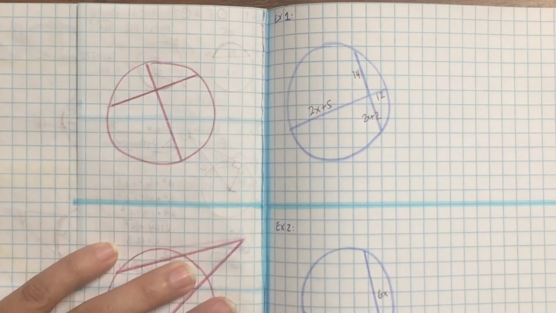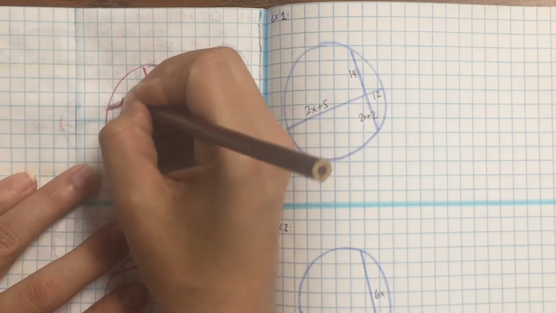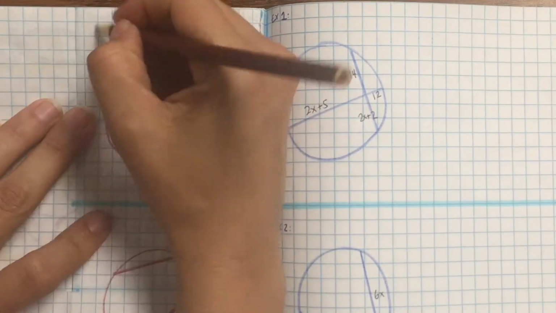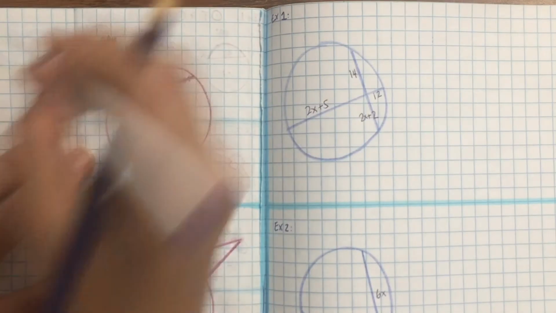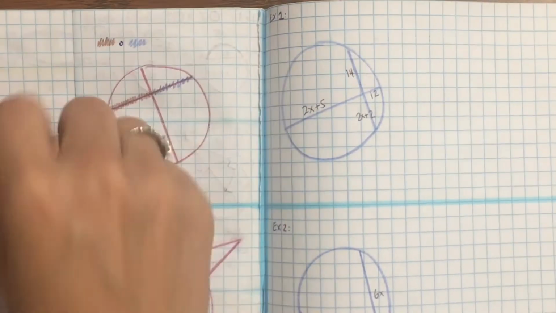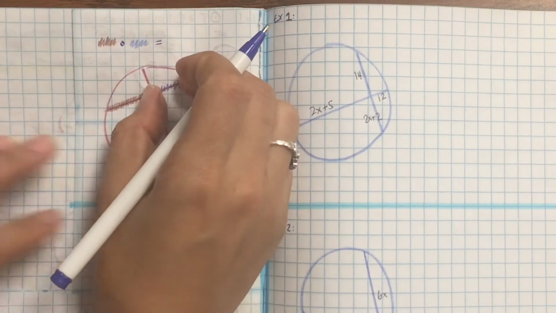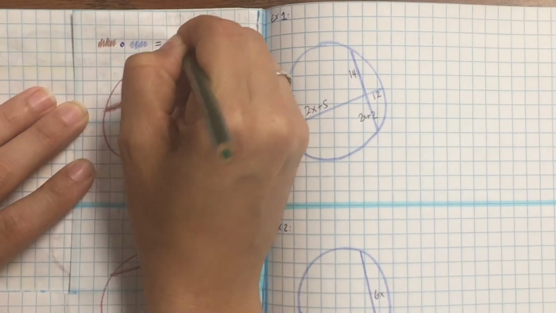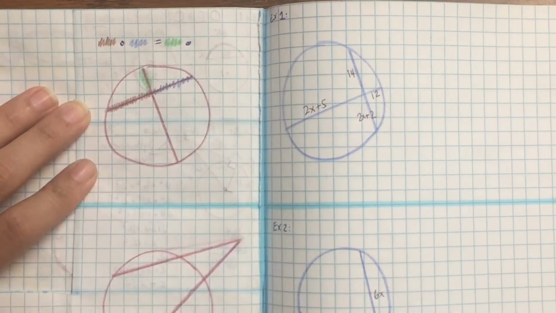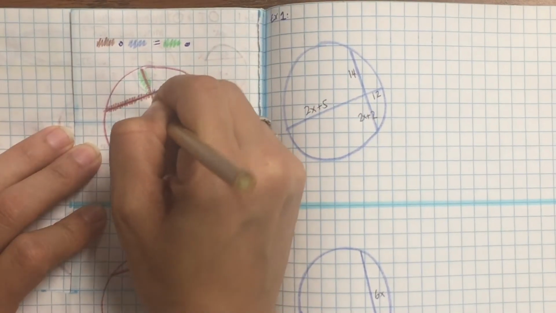It says that when you take one part of your chord and multiply it by the other part of that same chord, you're going to get the same thing as if you take the other part of the second chord and multiply it by the second part of the second chord. I know that sounds a little confusing, so let me say it again.